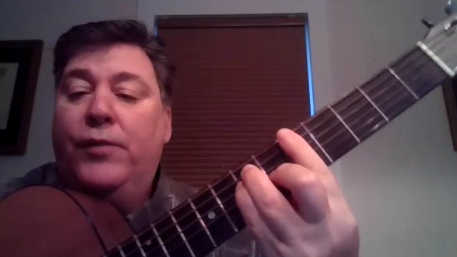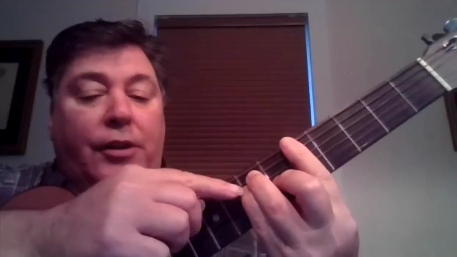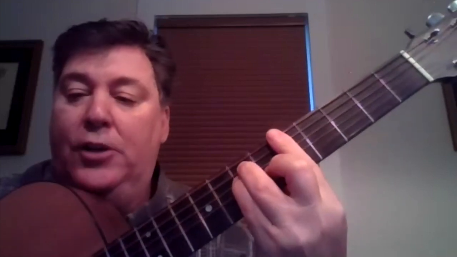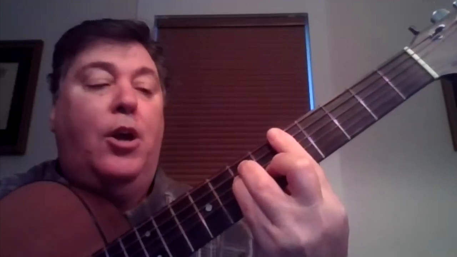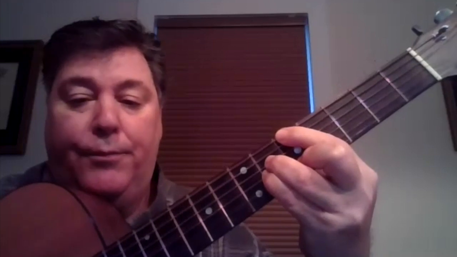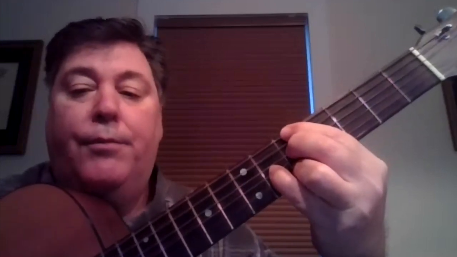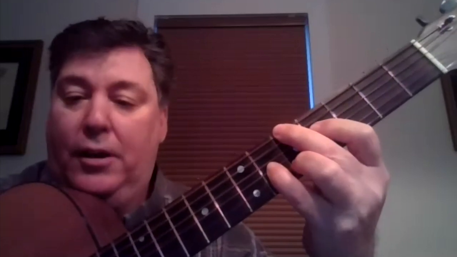Next, the moving line here is going to be on the D string, and it's going to be in the harmony. So here's our major, major 7th, dominant 7th, and major 6th.